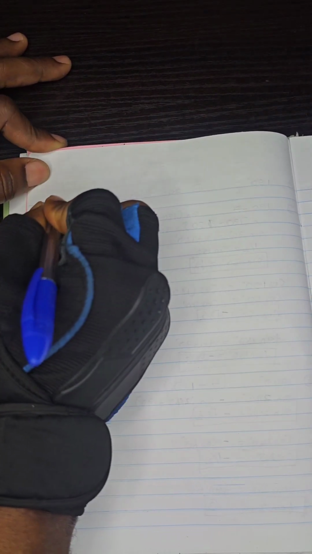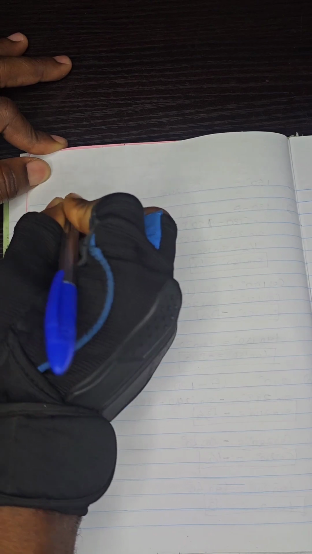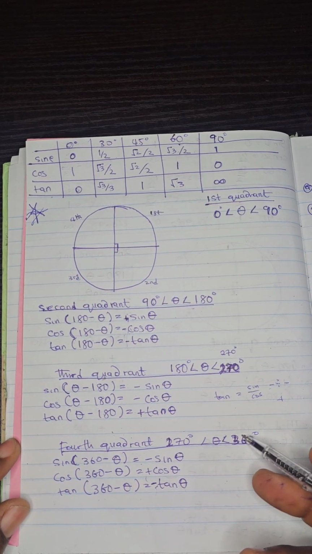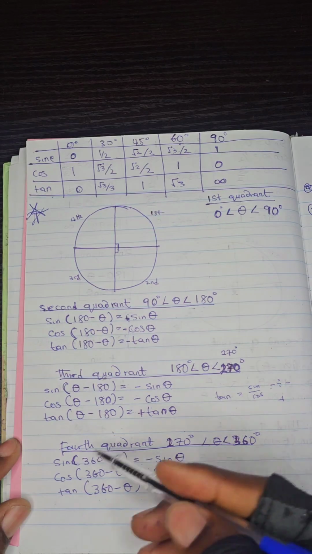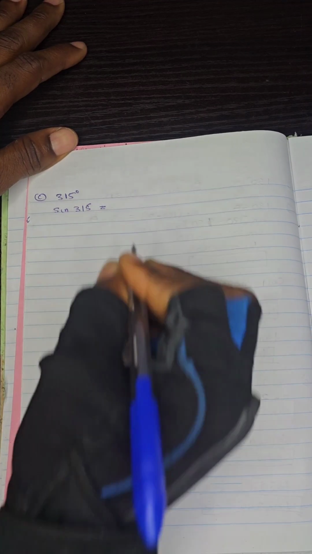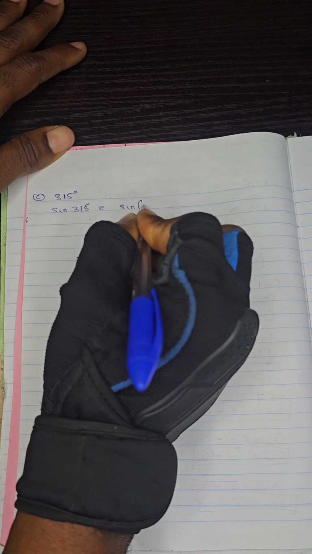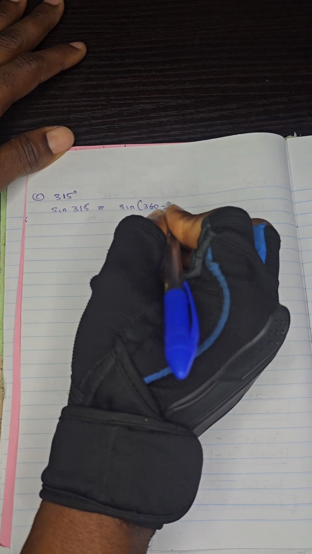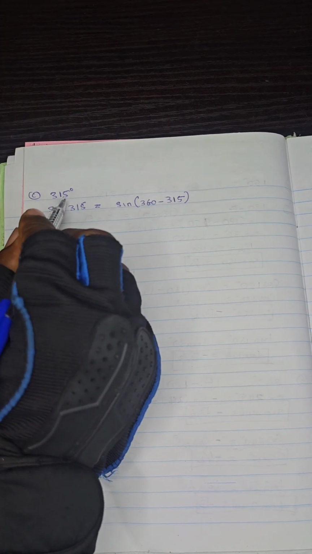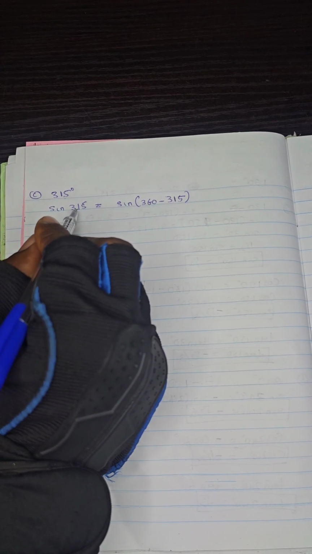Now 315. The first thing you are going to ask yourself is, which quadrant is this? You see it is the fourth quadrant, greater than 270 but less than 360. So the formula for the fourth quadrant is 360 minus theta. Let's go for sine. Sine 315 is the same as sine of 360 minus 315. Theta is the angle you are looking for, so you replace it by 315.